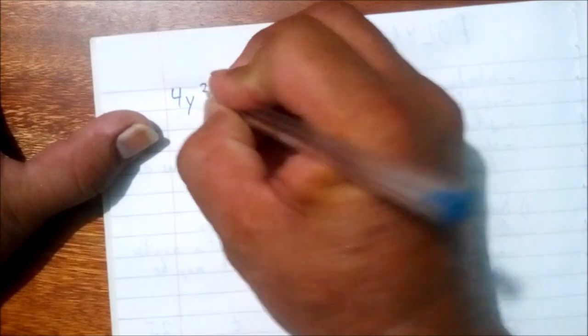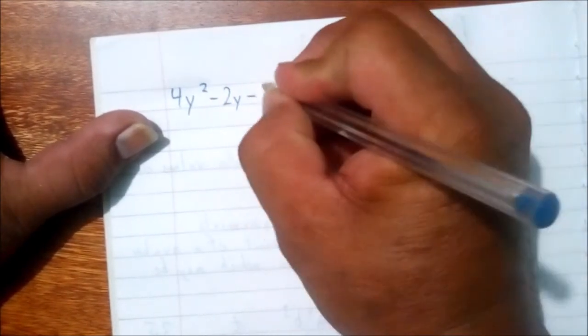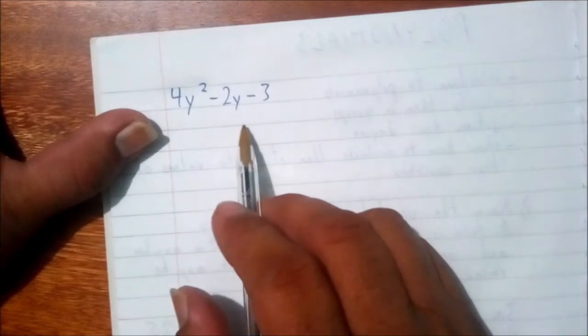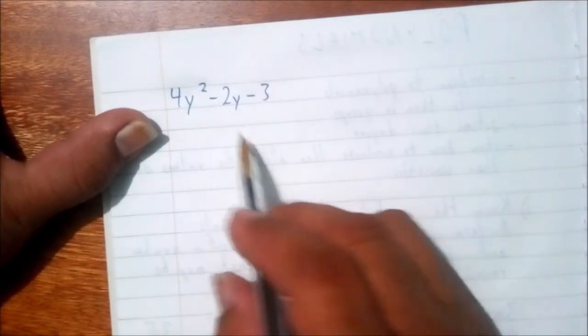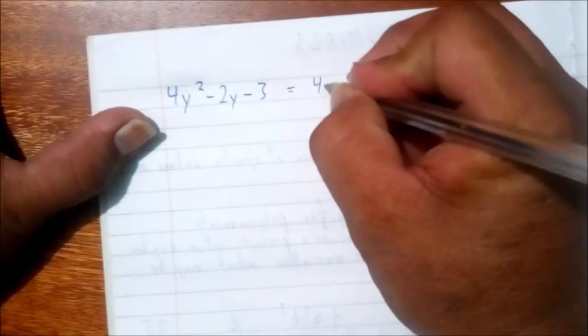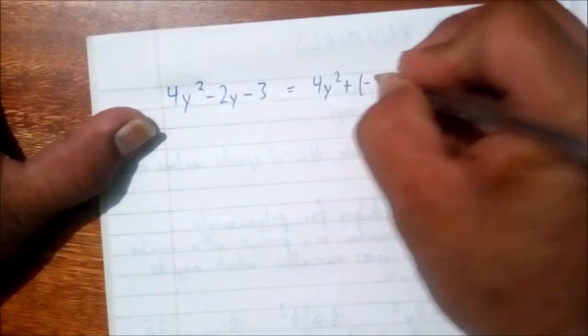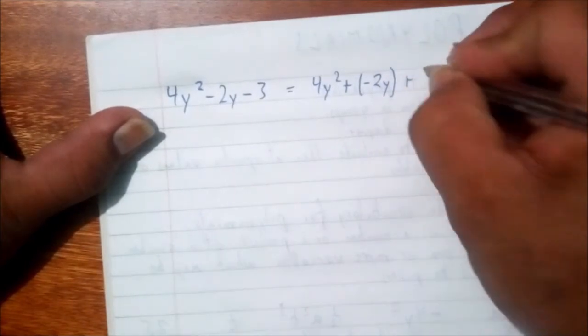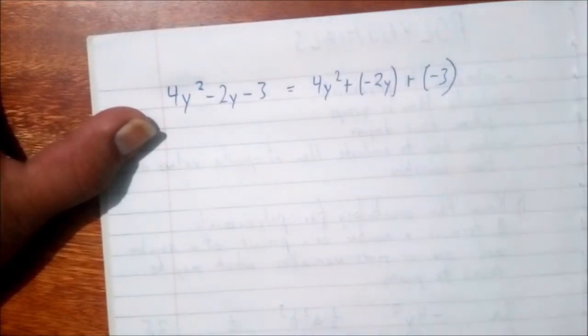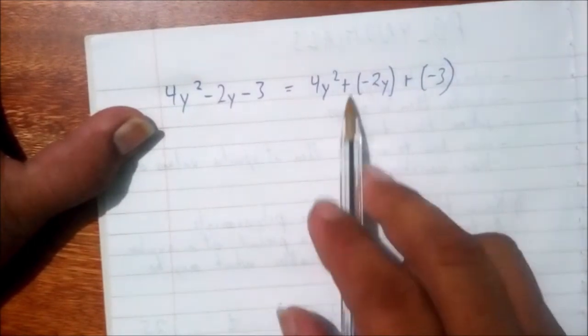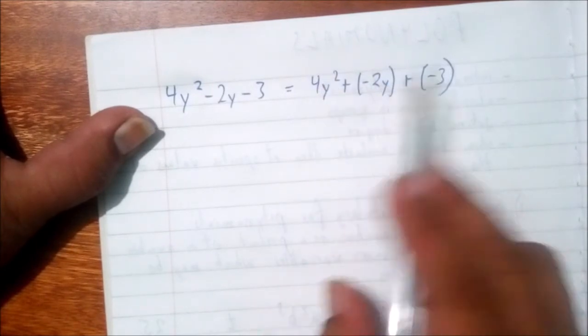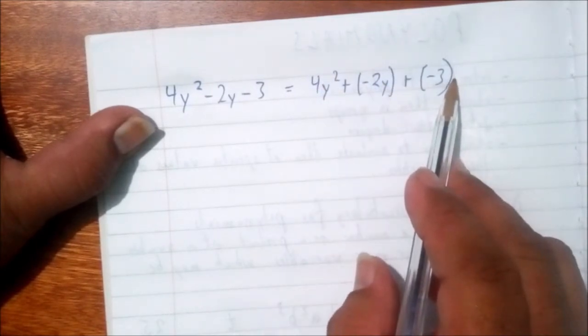Okay, now let's go to the next polynomial. Our next polynomial is 4y squared minus 2y minus 3. This can be written as 4y squared plus a negative 2y plus a negative 3. We can write it down and it means the same thing. It is the sum of three terms. Notice, 1, 2, 3. Okay, so the sum of three terms.